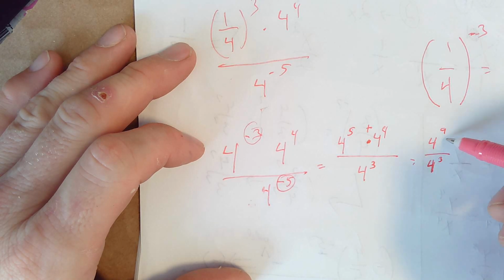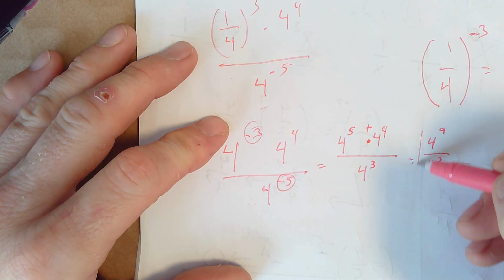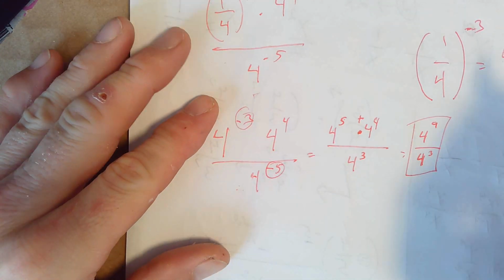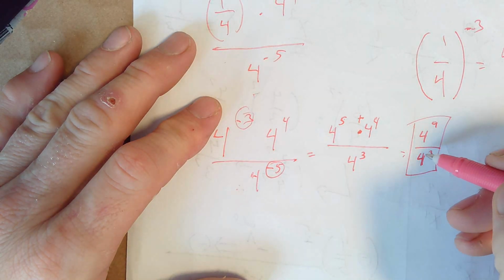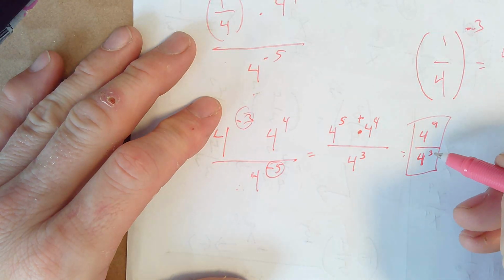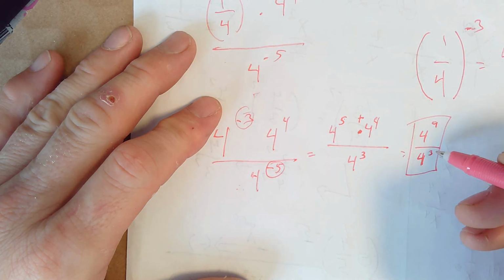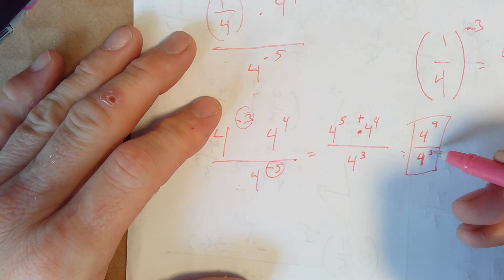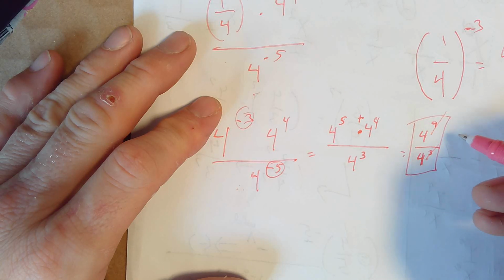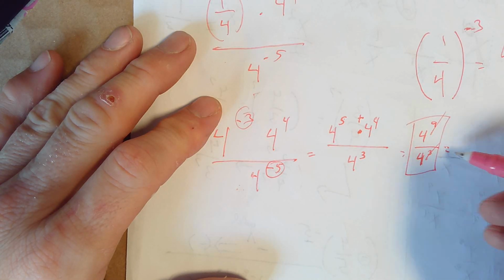Alright, there can only be one 4 base in this whole fraction. There's only one 4 base allowed with exponents. So they're going to go to battle here, and this 9 beats that 3, right? So there's going to be 4 to the 0th left.